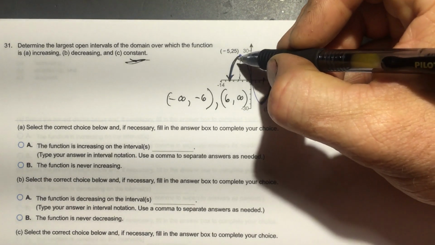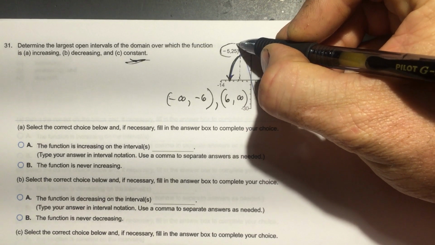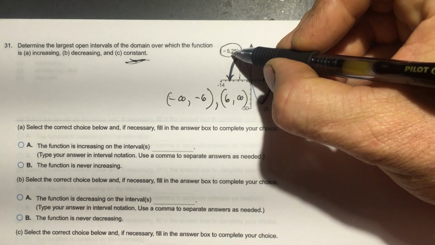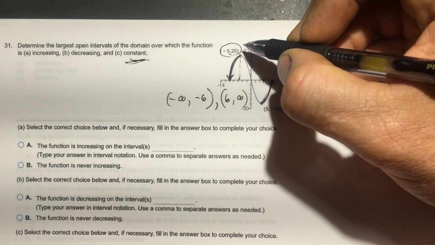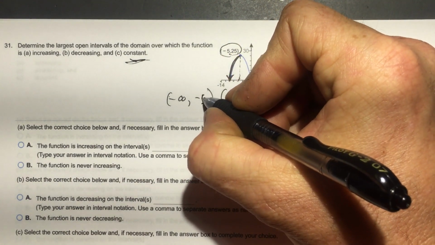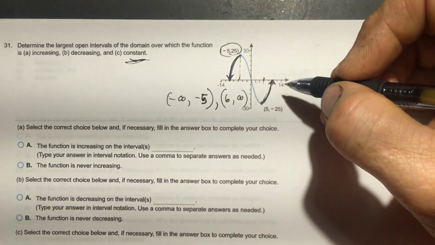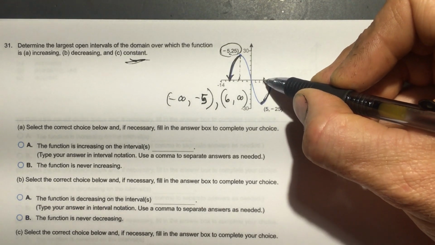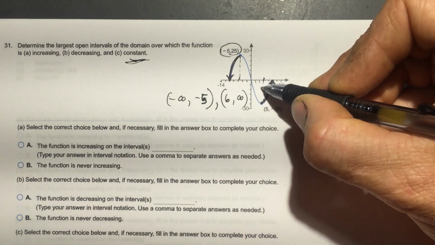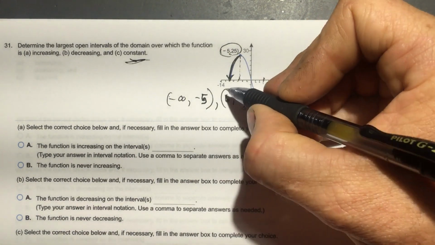Oh, wait a minute now. I didn't see this. This point right here is -5. I just looked at it from here and thought it was negative 6. This should be -5. And I didn't notice this point right here. That is +5. I just counted over to 6, but it's actually 5.